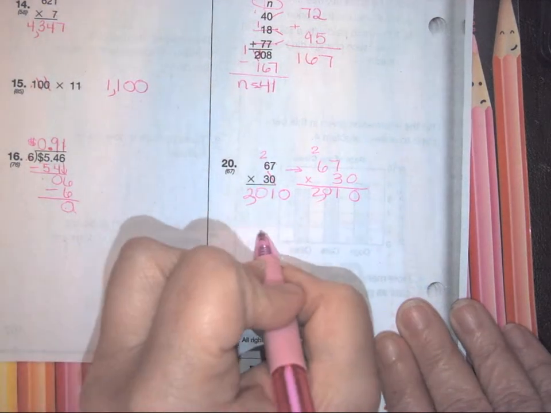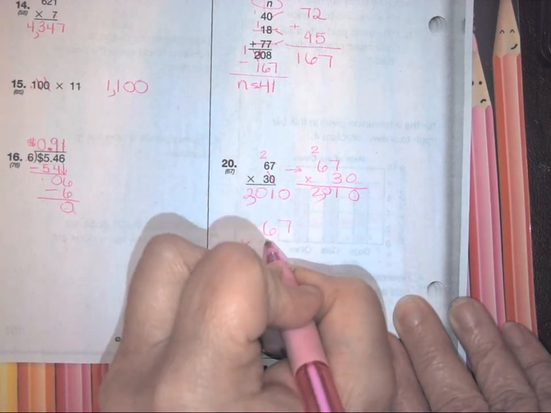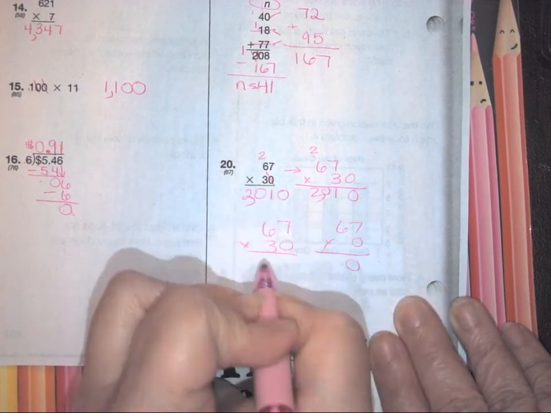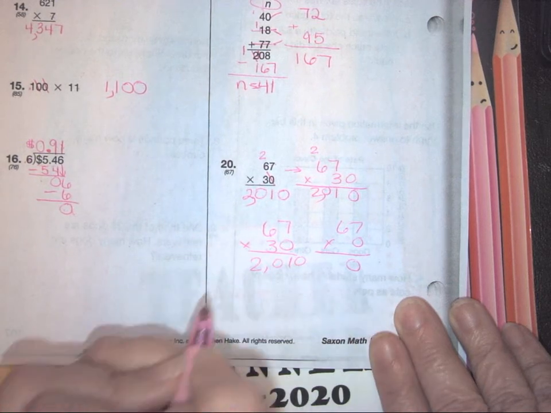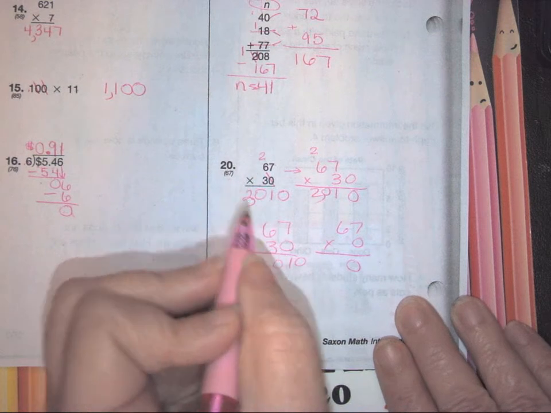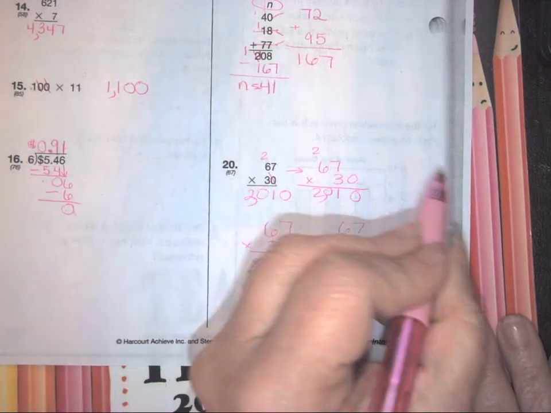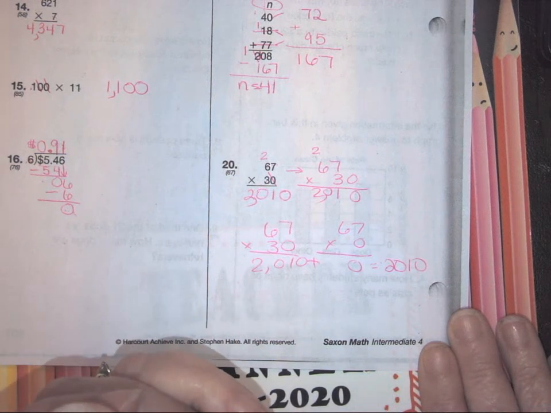Or you could just do 67 times 30 and 67 times 0, and then add your answers together, which you're still going to get 2010. You have multiple ways to find that type of answer. And I didn't even do the one where we break apart all of them and make it a box. I don't think we've done that one yet. Maybe we have. I might have showed it to you.